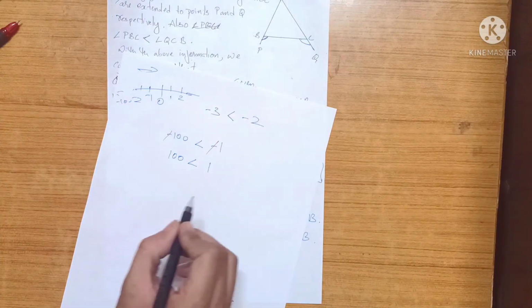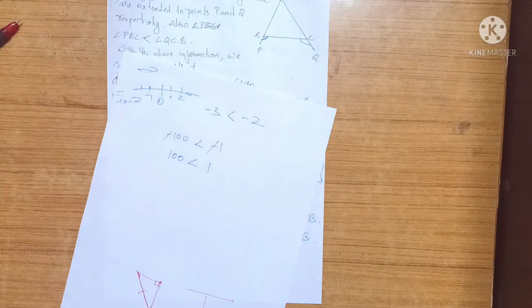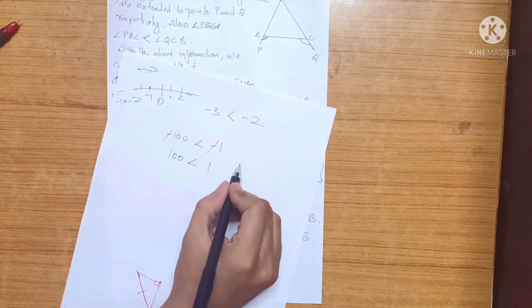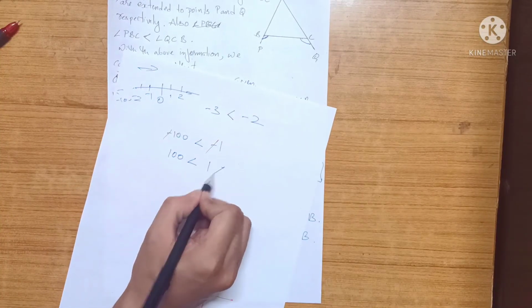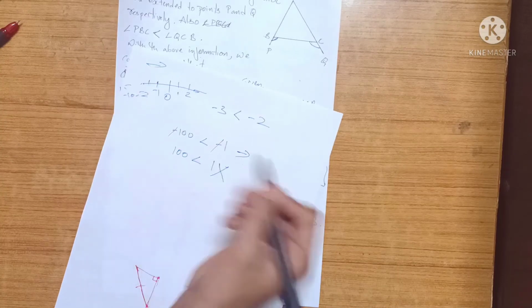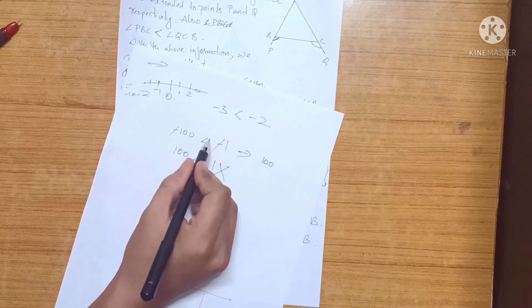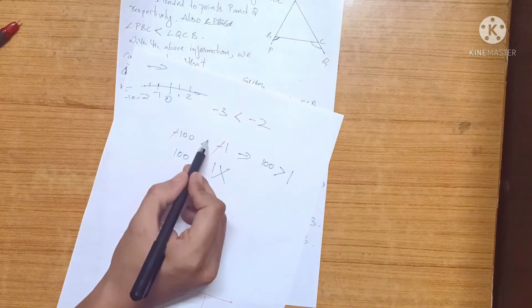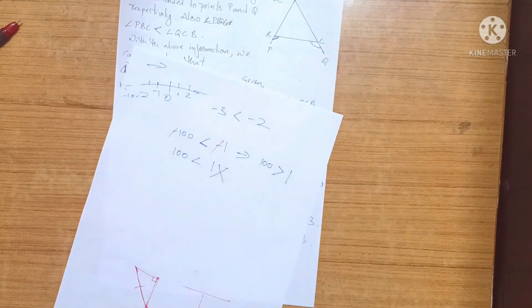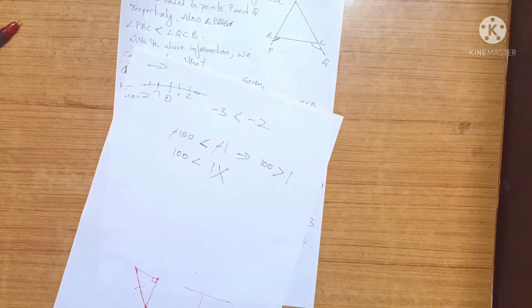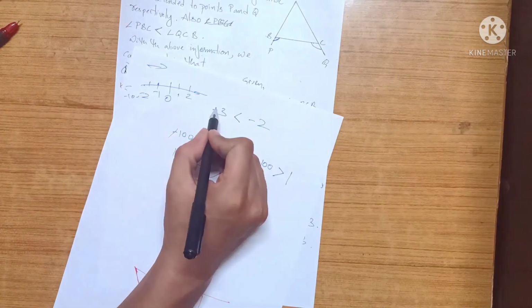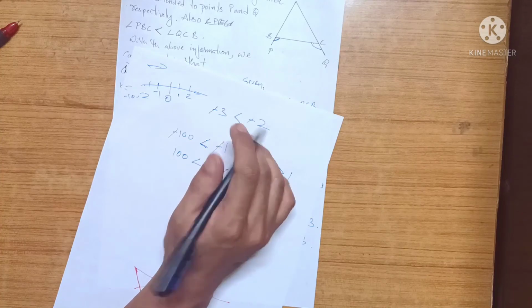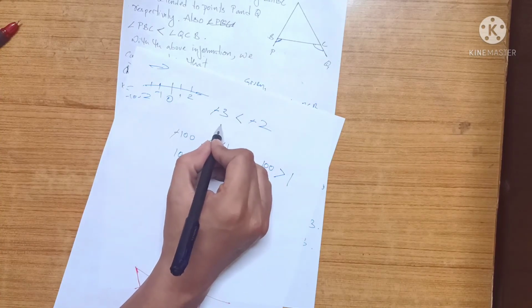This is called linear inequality. One of the rules is that whenever you cut a negative on both sides, the larger than or smaller than sign reverses order. Then it holds true.